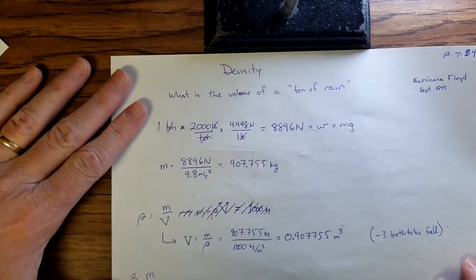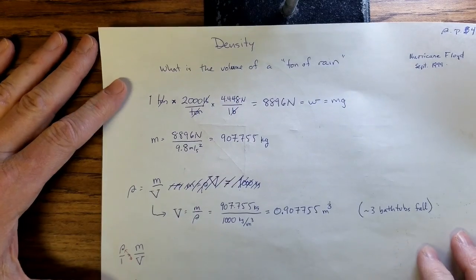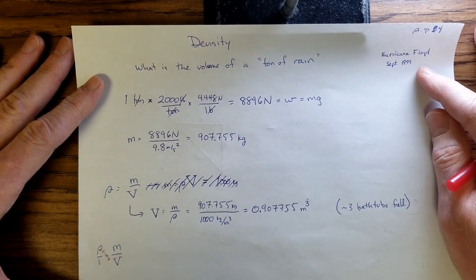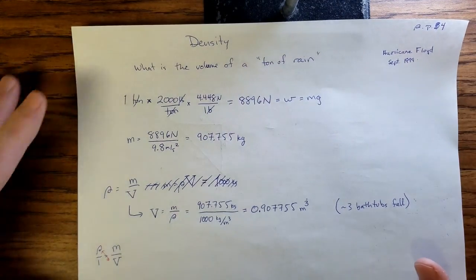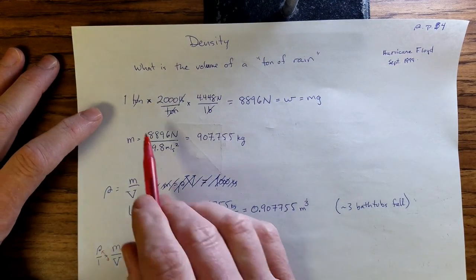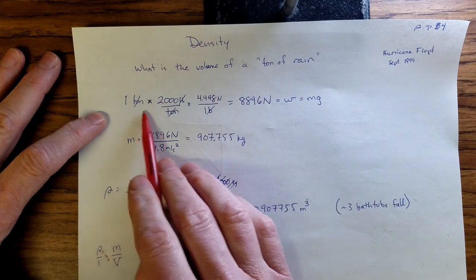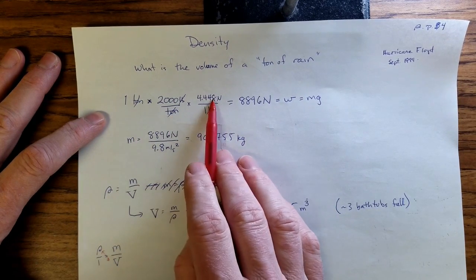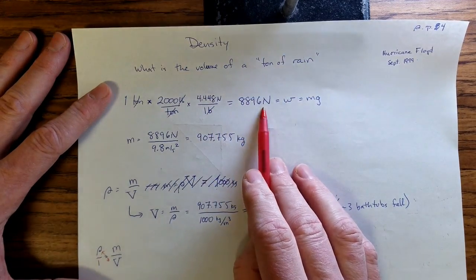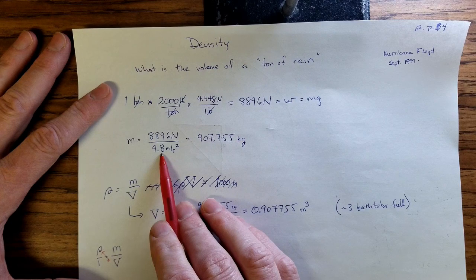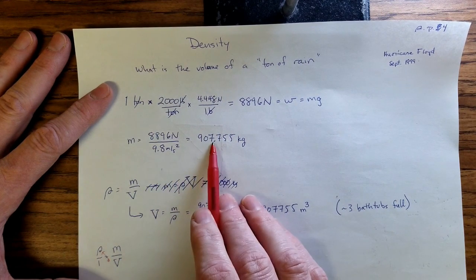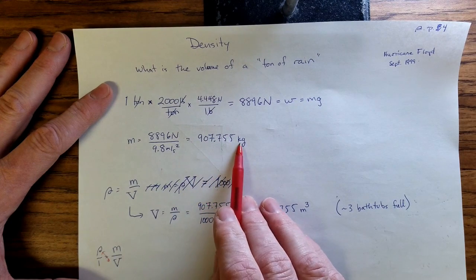And the next bit goes back to a post that my brother made on Facebook when Hurricane Floyd was off the coast of North Carolina in September of 1999. He made a comment on Facebook that they're getting hit by a ton of rain, and I began to wonder, what is the volume of a ton of rain? And so I first converted tons into newtons. A ton is 2,000 pounds, 4.448 newtons per pound, and I ended up with the weight of it. Used a generic 9.8 meters per second squared because it's not Winston-Salem, and that's probably good enough for the coast of North Carolina, and ended up with 907.755 kilograms.